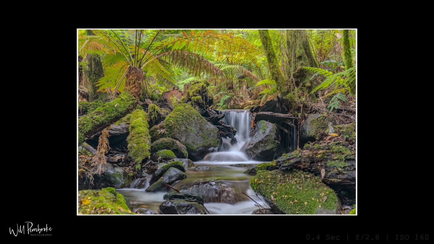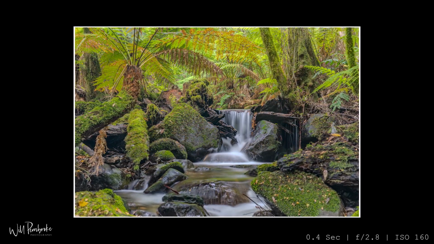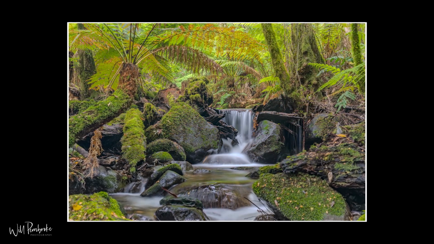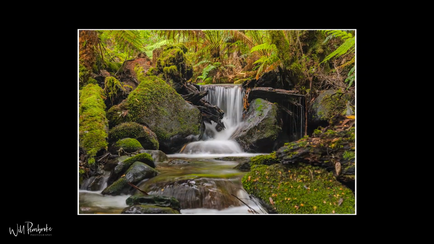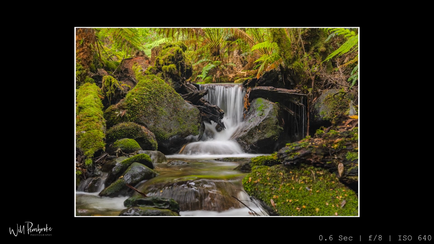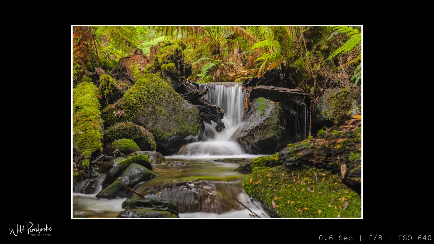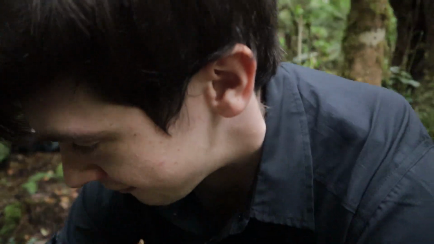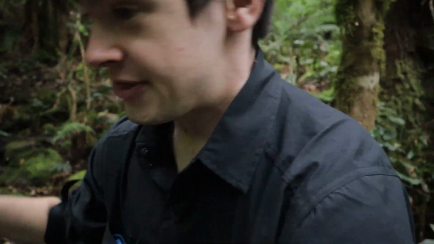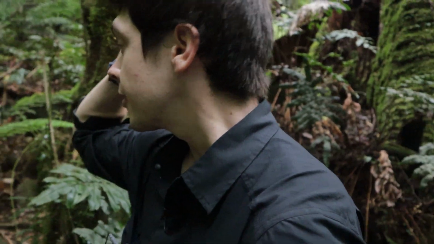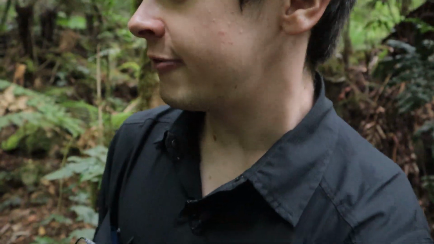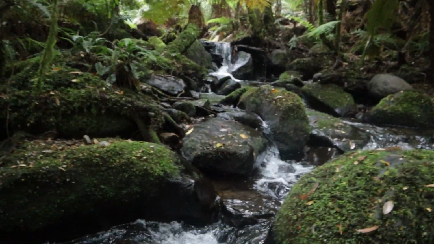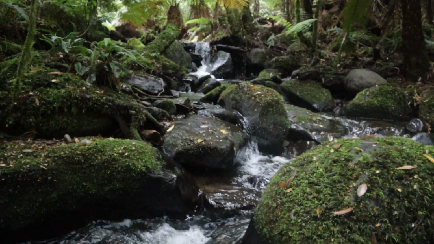I took a couple more photos with my 24-70 while I was there. I really like how these came out. That came out really nicely, and that's that composition done. So I think I can move on from here further on down the stream. Okay, even this looks quite nice.